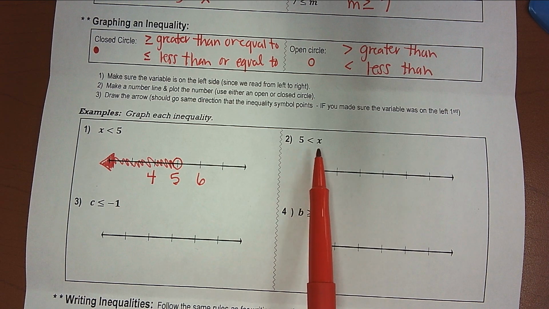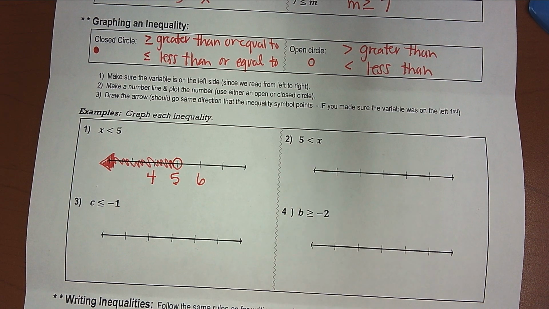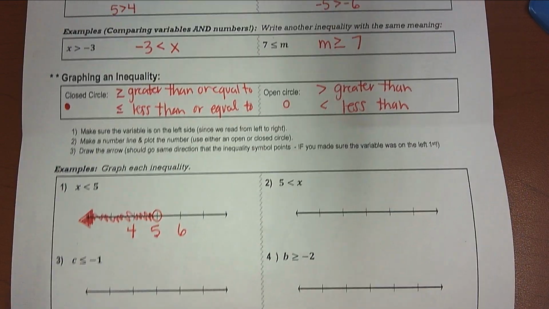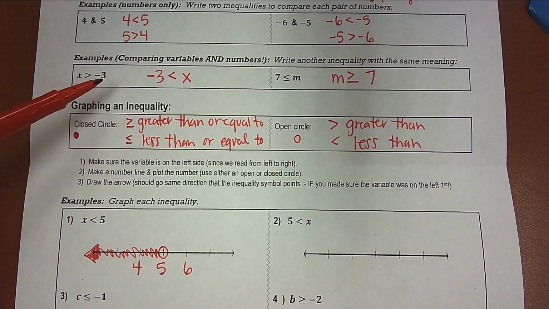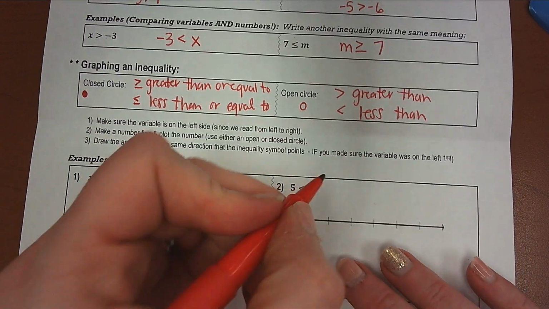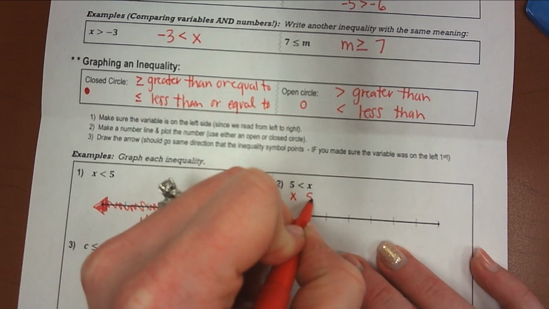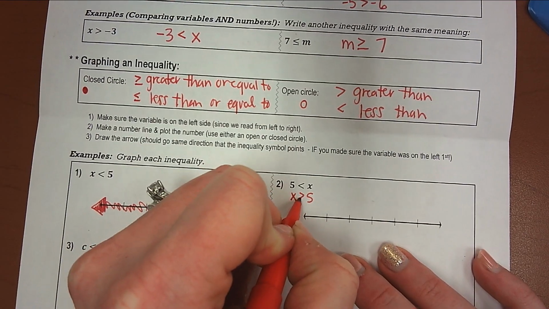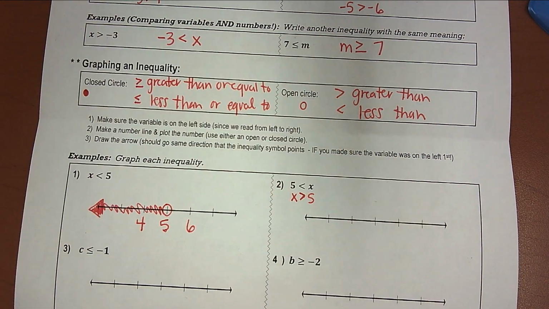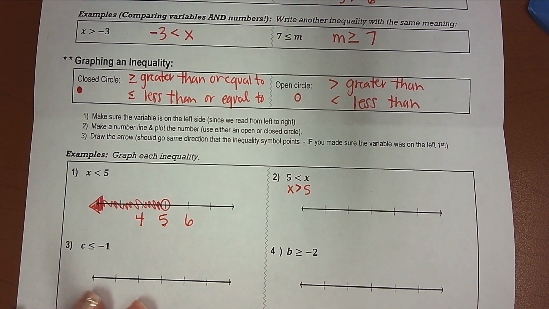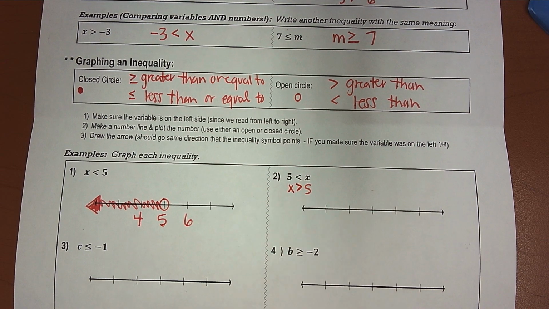So for this next one, if we try to graph 5 is less than x, it makes it a little bit more confusing for us. So if we can rewrite the inequality like we did up here, when we compared values and we switched the inequalities, and put the variable first, if we trade the order, we also have to flip the sign from less than to greater than. At the top, it's opening to x. At the bottom, it's still opening to x. And so now when we read from left to right, x is greater than 5, it makes a little bit more sense to us.